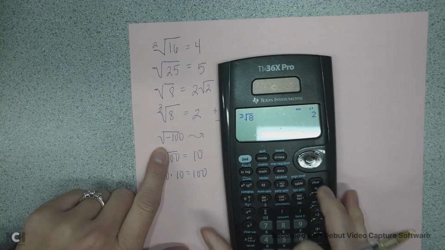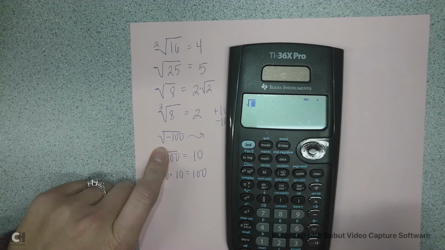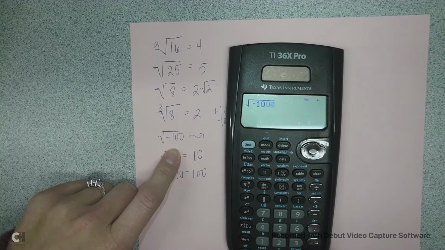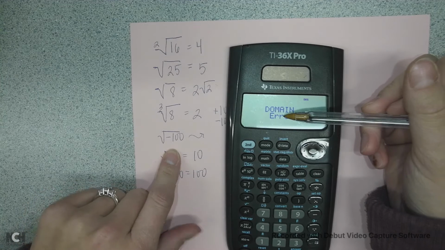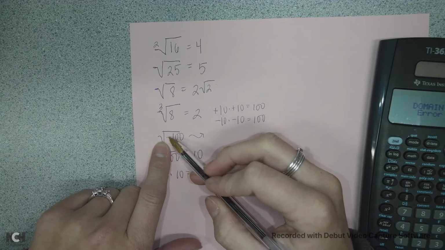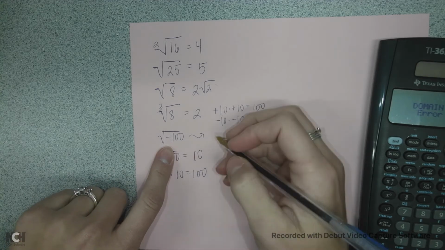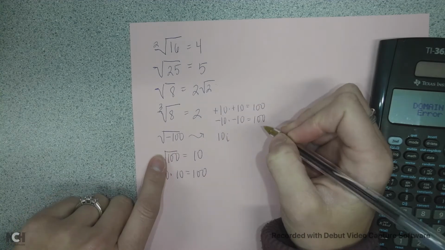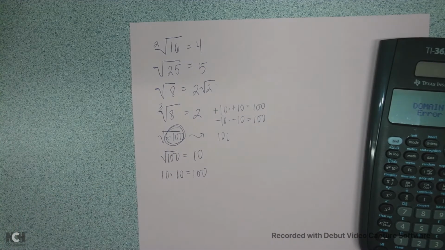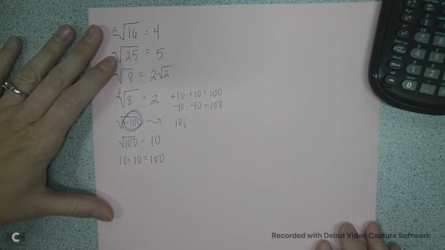If you type this in your calculator, the second x squared, so the opposite of squaring is square rooting, if you type in negative 100, then you get an error because you can't take the square root of a negative. There isn't the same number twice that can be multiplied to give you a negative, because a positive times a positive is a positive, and a negative times a negative is positive. So this actually becomes an imaginary number, which we're going to talk about, 10i. But that's the whole idea right now, that you can't take the square root of a negative number.